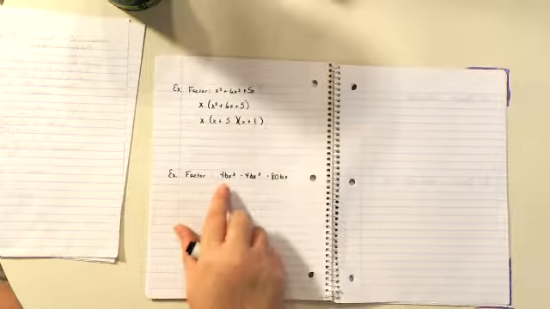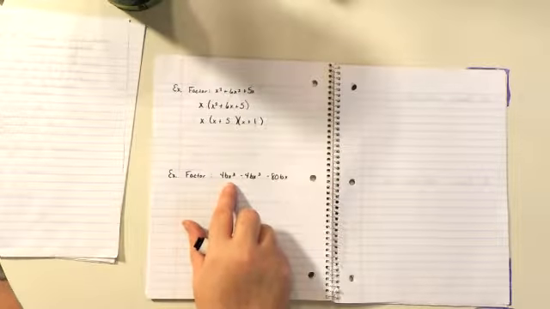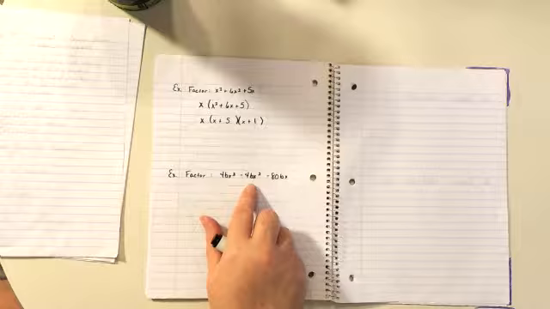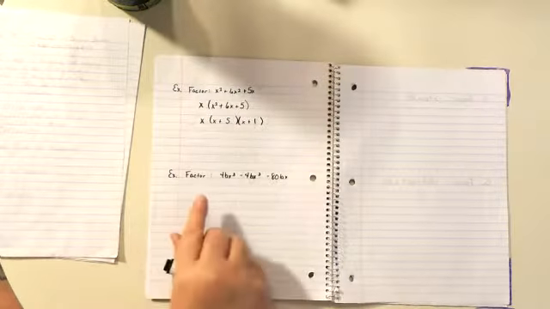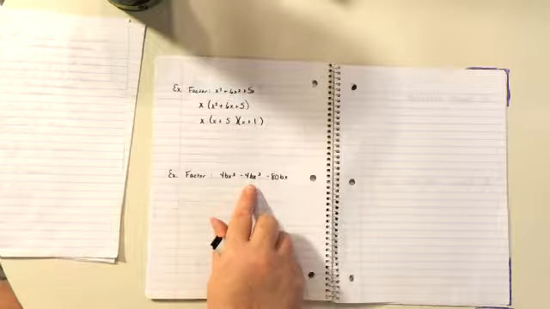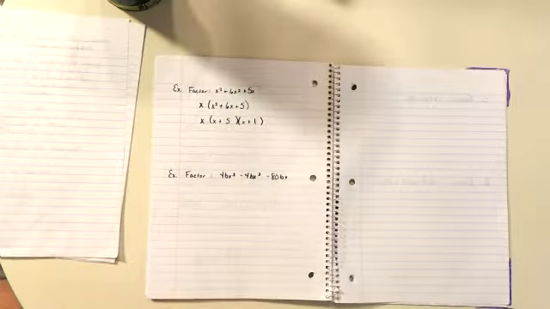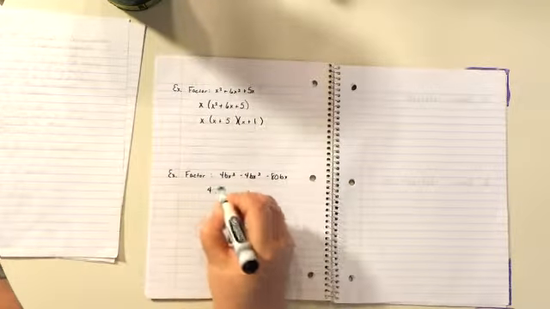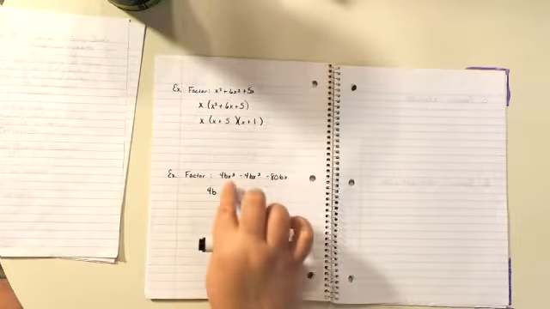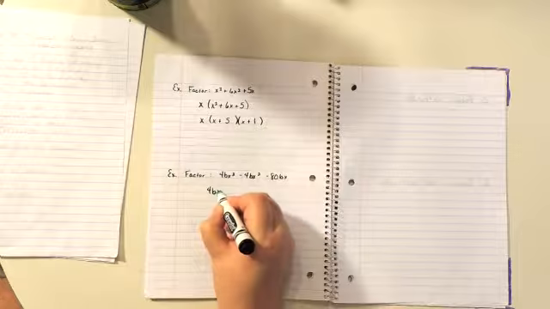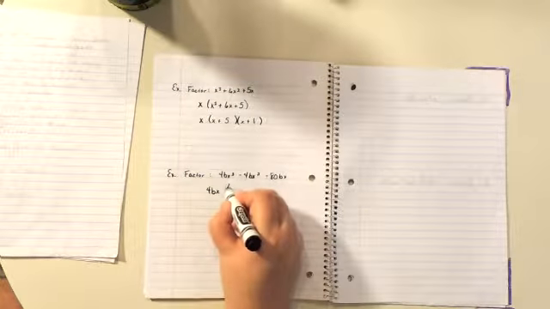Okay, let's factor 4bx cubed minus 4bx squared minus 80bx. The common factor in all of these terms would be 4 and b and x. So we're going to pull 4, b, and x out of all of the terms.